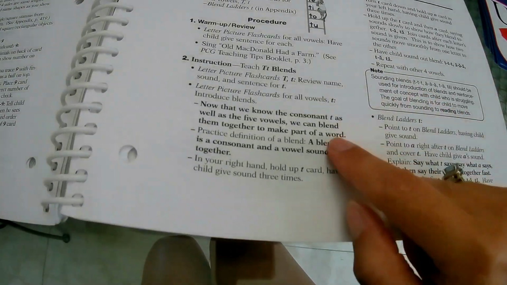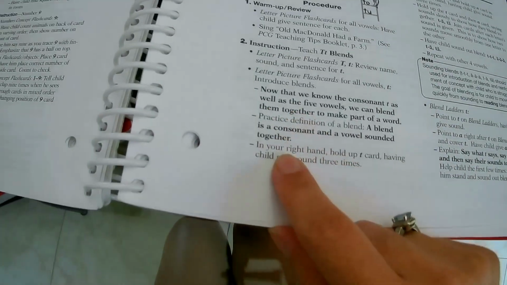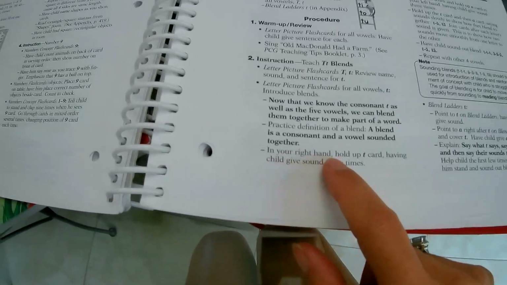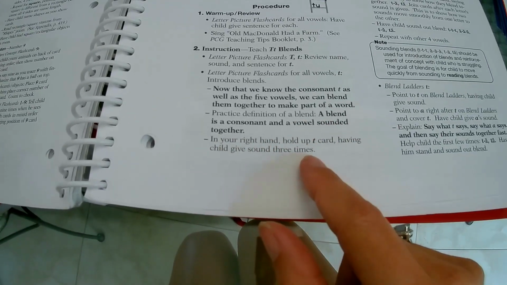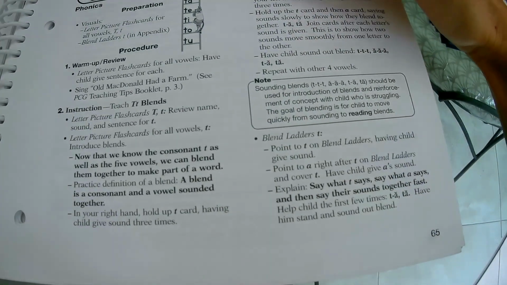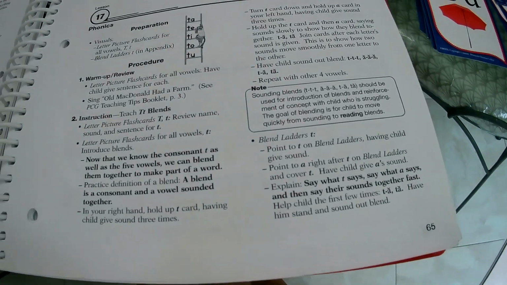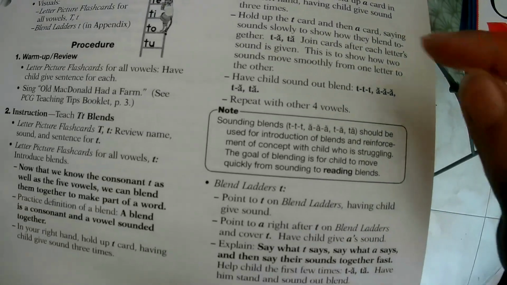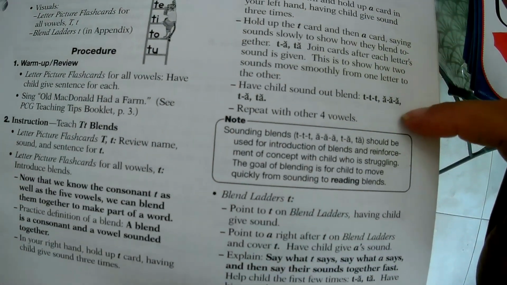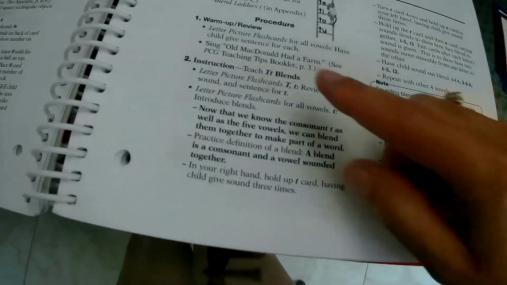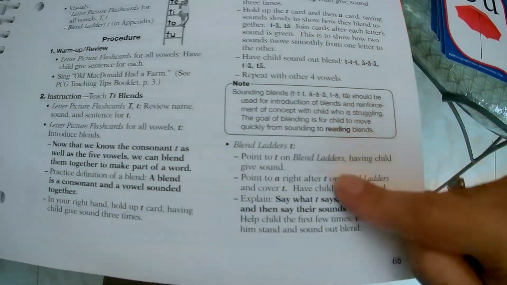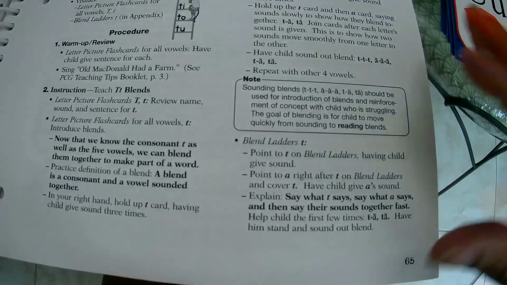All right, so it tells you step by step. It will tell you in your right hand, hold up the T card, having your child give the sound 3 times. Turn the T card down, hold up the A card. So if it is your first time teaching kindergarten, it will literally give you step by step. Now, my advice, your instructions, yes, follow them to the T.